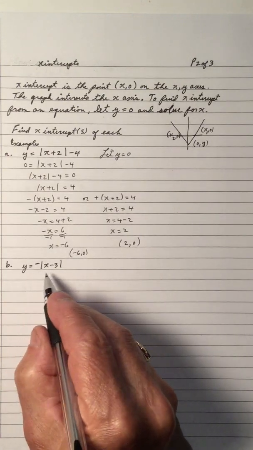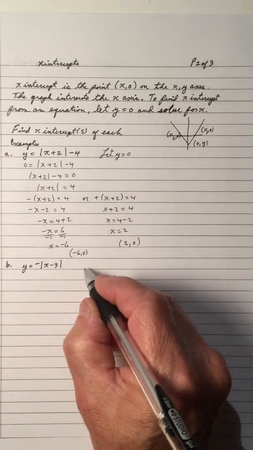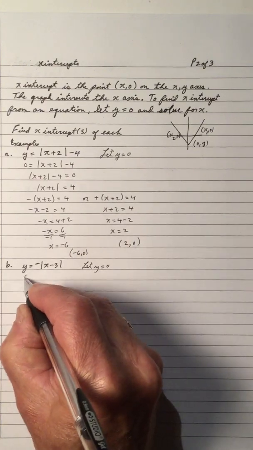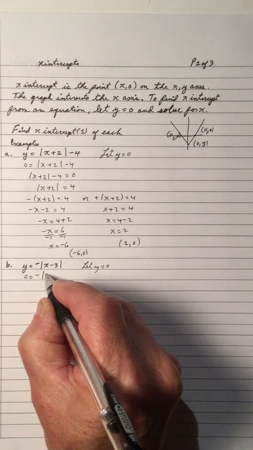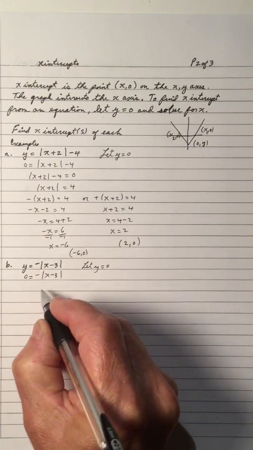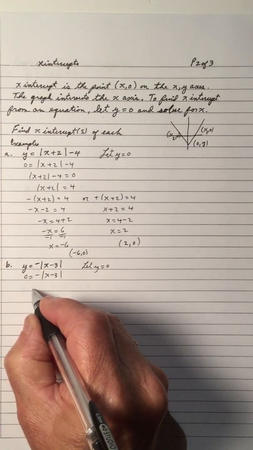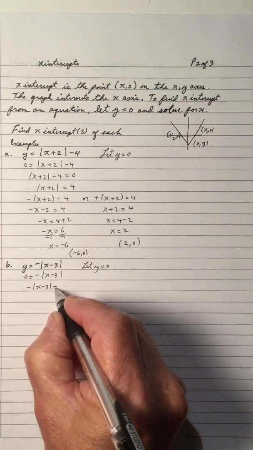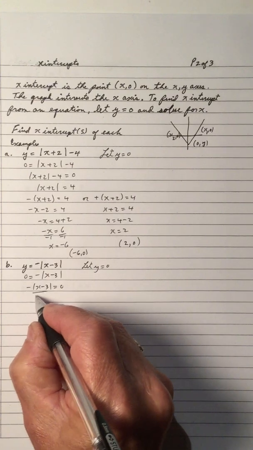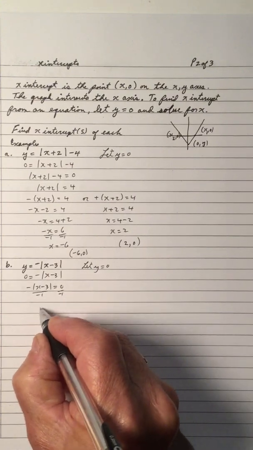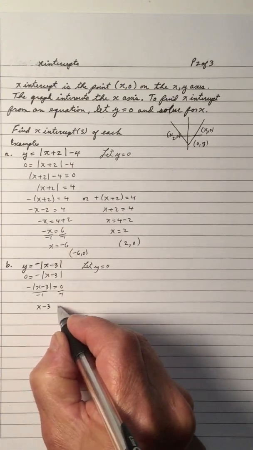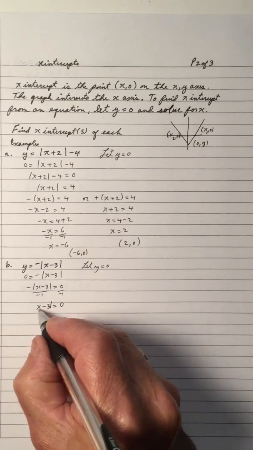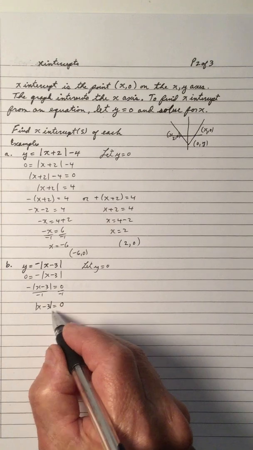B, find the x-intercepts. So the x-intercepts is when you let y equals 0. 0 equals negative absolute value of x minus 3. And so that becomes, I'm just flipping it around. And we divide by -1. So the absolute value of x minus 3 equals 0.